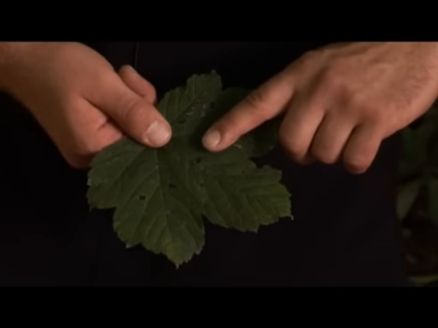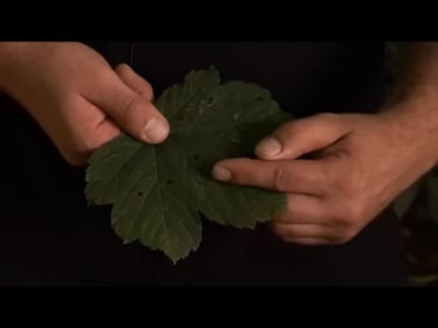Tar spot on sycamore leaves is caused by the parasitic fungus Rhytisma. This fungus overwinters in leaf litter on the ground and reinfects the trees in the springtime. It causes these characteristic black spots on the leaves, and the fungus is sensitive to oxides of nitrogen and sulfur dioxide, which are found in air pollution. So the more spots you find in an area, the cleaner the air is in that area.